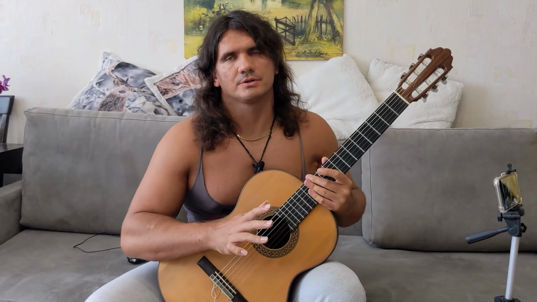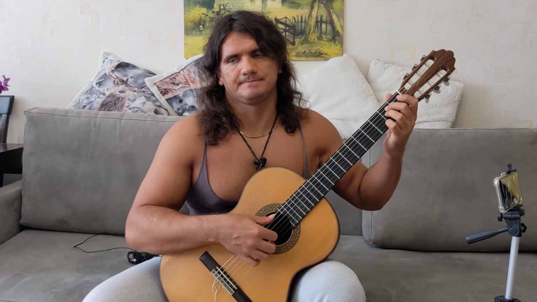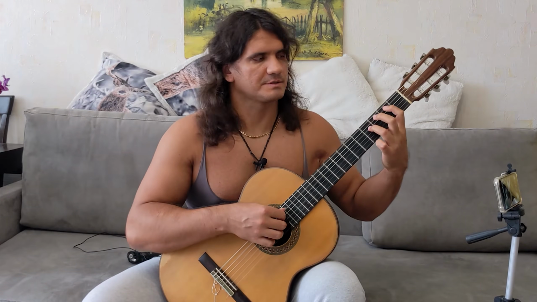So all arpeggios sound better with a straight hand. It's obvious. For example, this one.